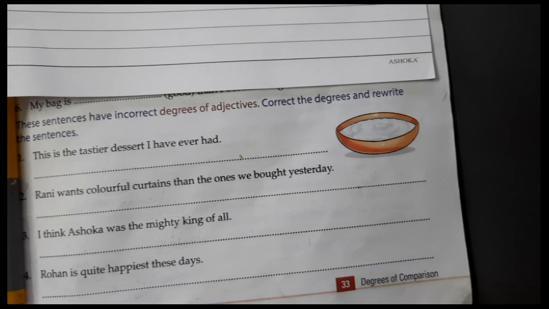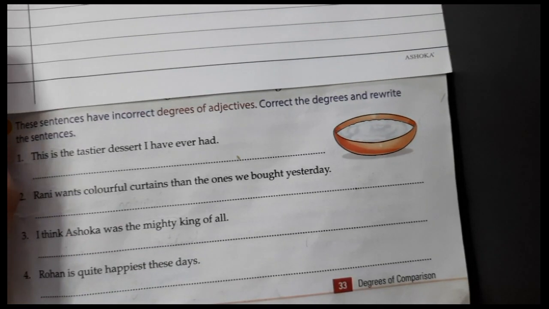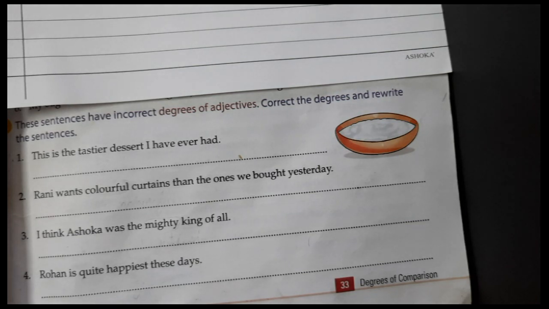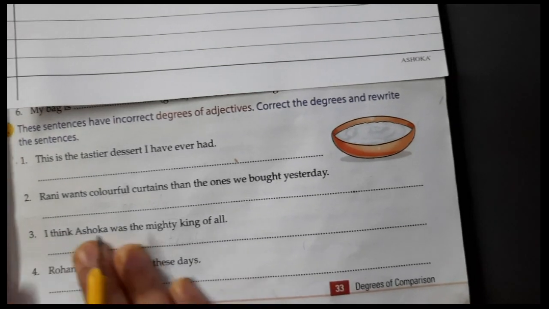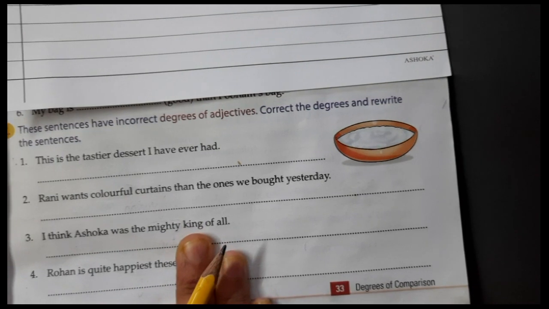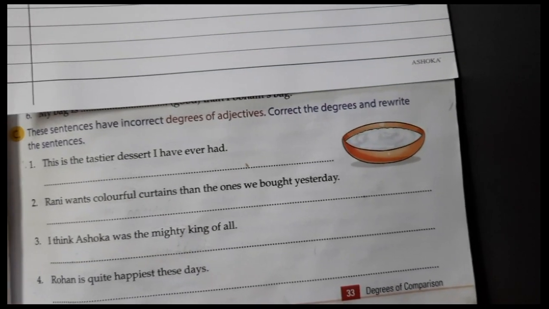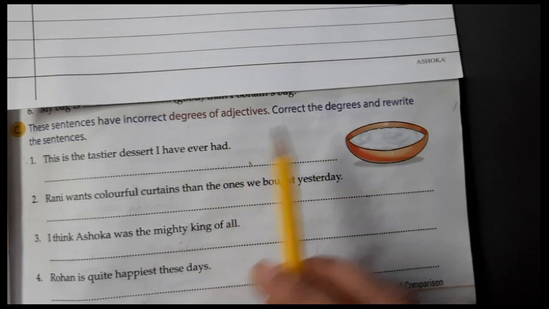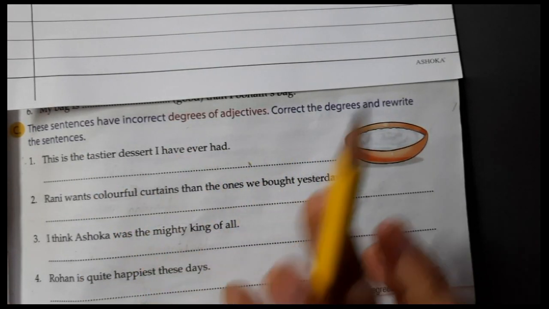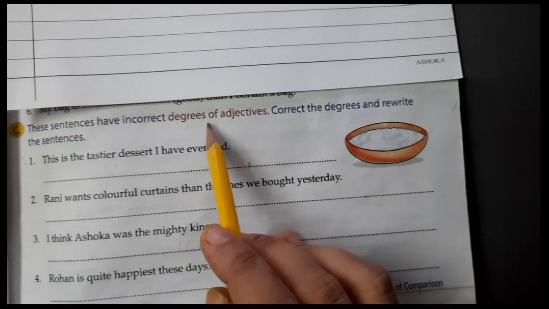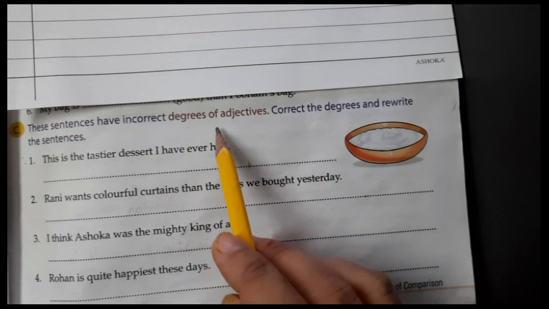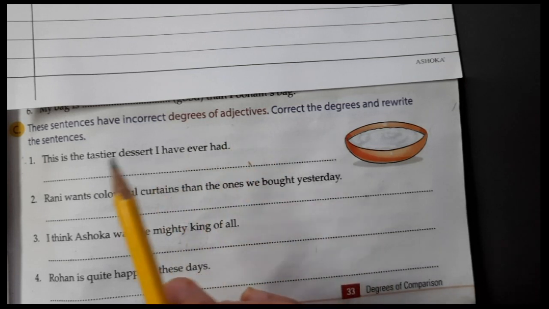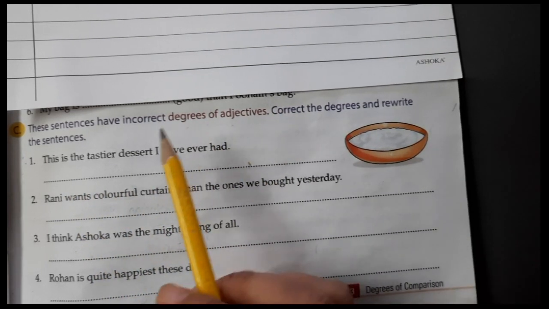Now dear children, I am sure after this lively, interactive and real object kind of session, the degrees of comparison topic must be very clear to you. So the time is to do the exercises. And today you will attempt question number C of your grammar book. Okay. These sentences have incorrect degree of adjectives. Correct the degrees and rewrite the sentences. Remember your rule. You have to correct the adjectives. So the mistake is in the degree of adjectives. Okay. So you should just read. I'm just reading one example for you.